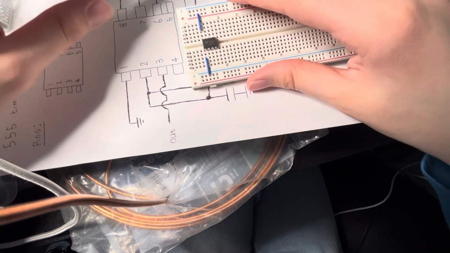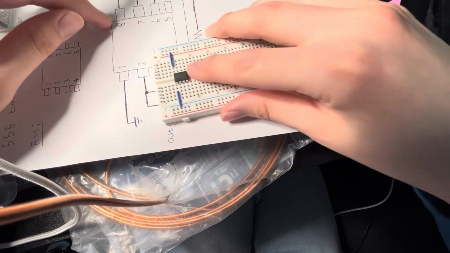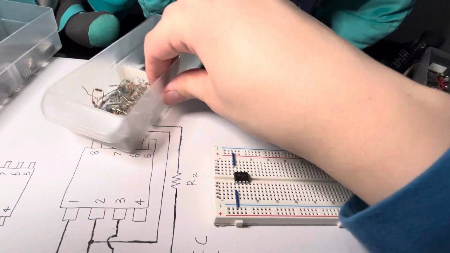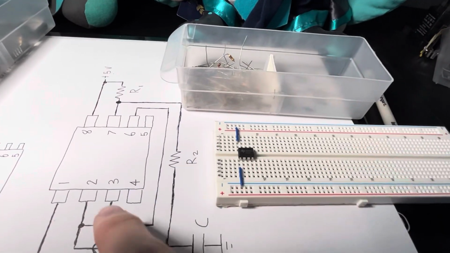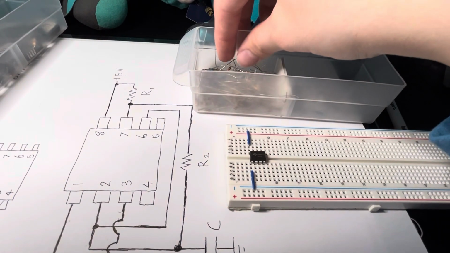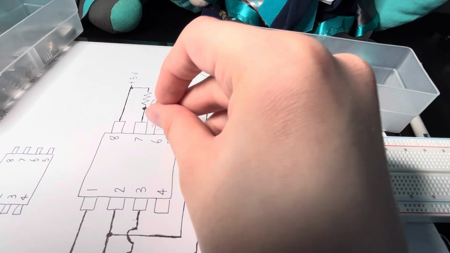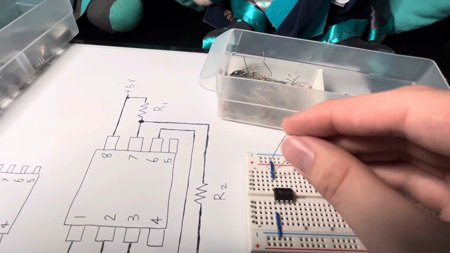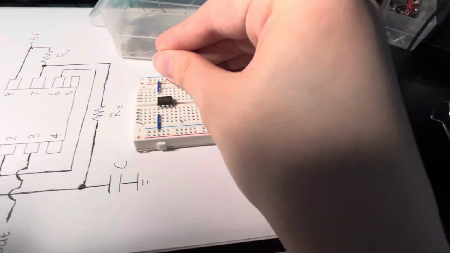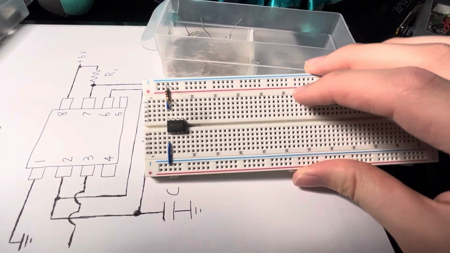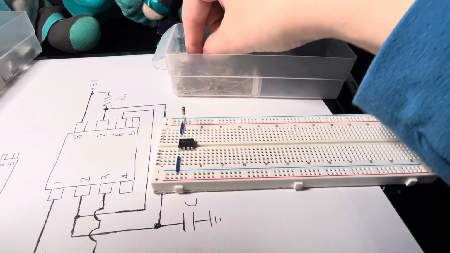So we have a resistor going from pin 7 to 5 volts. The timing circuit requires a couple of resistors, so we're going to be using 1 kilo ohm resistors. And you can see it goes from this pin to 5 volts. So we're just going to do that here. And like so, right? I didn't make a mistake. They're very quiet. So I guess we're doing all right here.